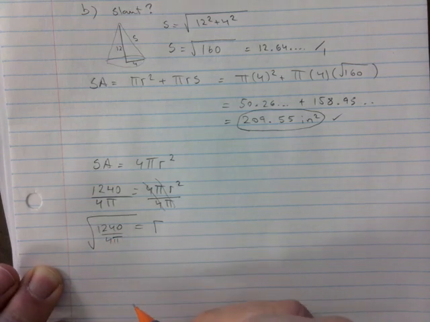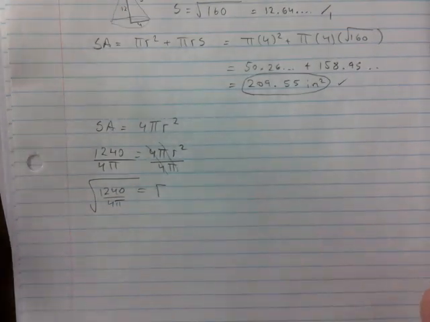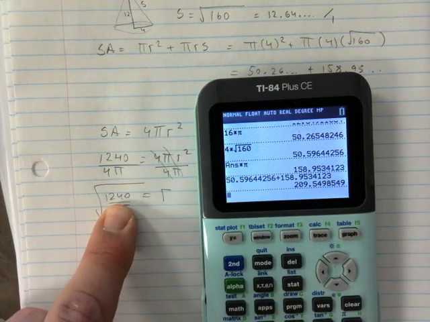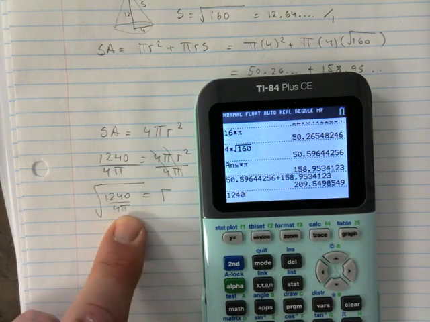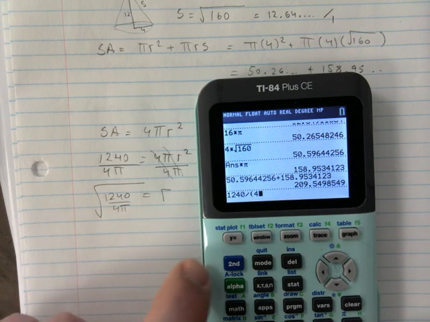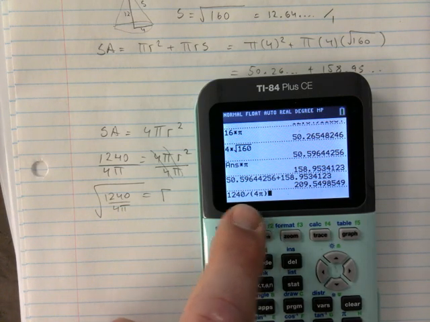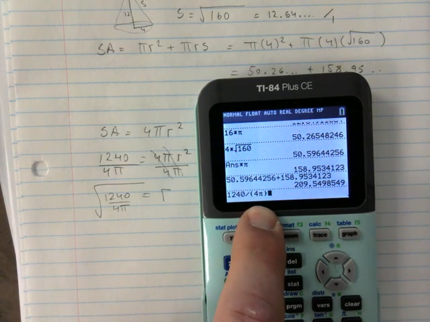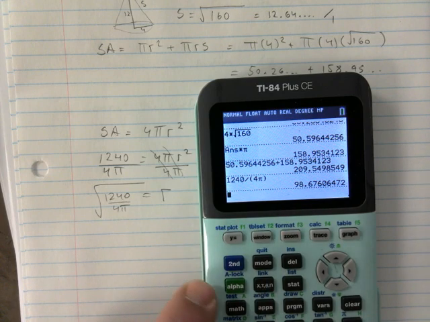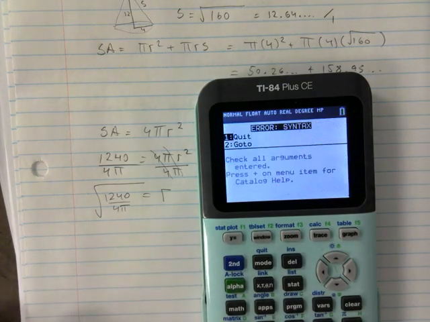Got to be very careful how you enter this into your calculator. To be honest, I would first do, okay, you got to be careful because it's 4 times pi. So if you want to divide, you got to use brackets, or else you're not going to get the right answer. You got to go like that, 1240 divided by 4 times pi in brackets, and then you take the root of that.